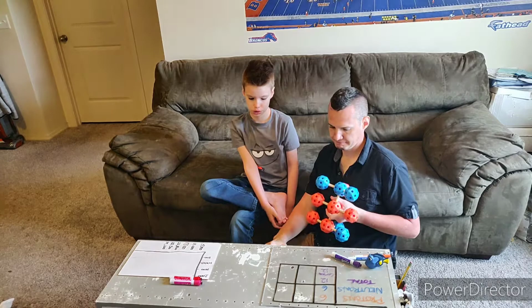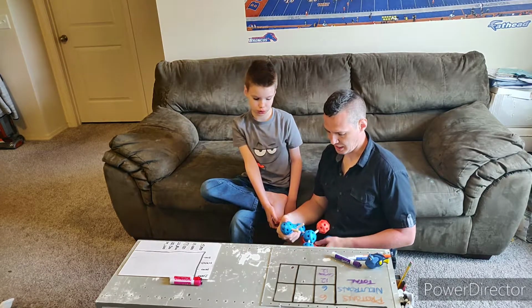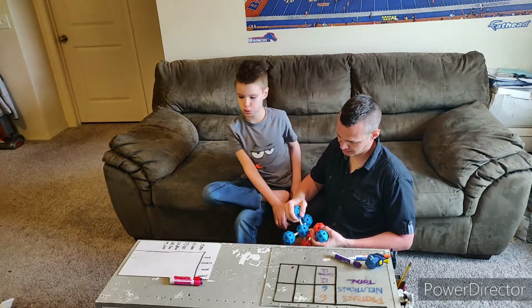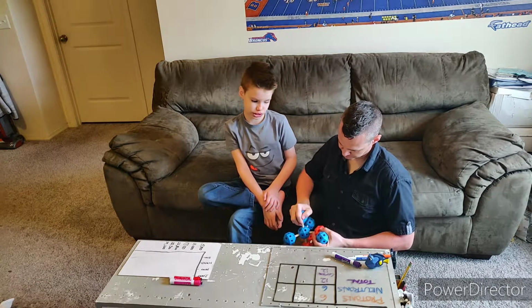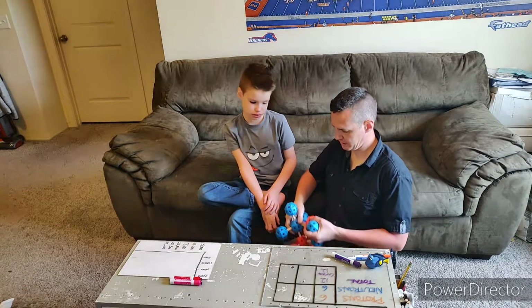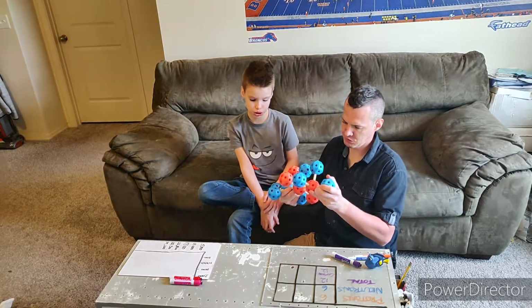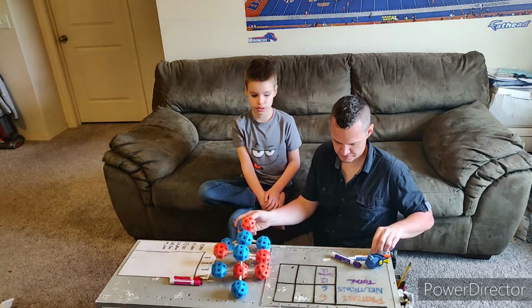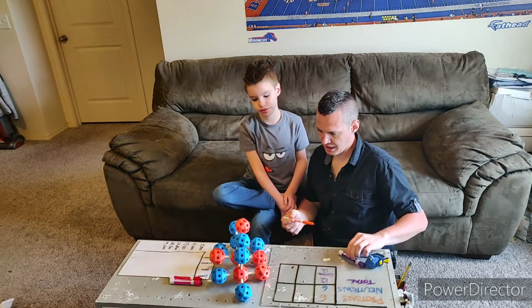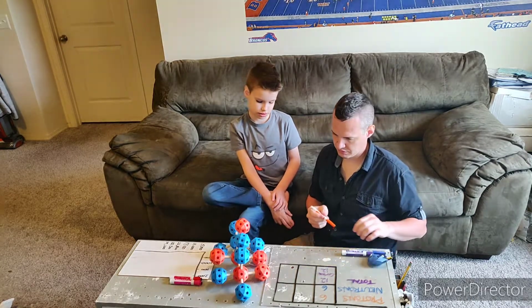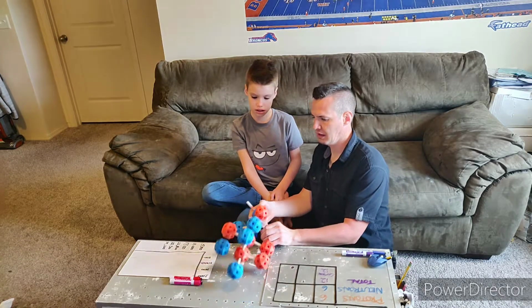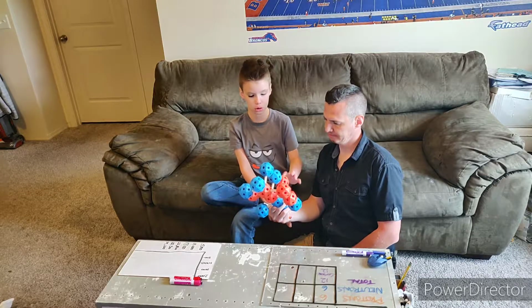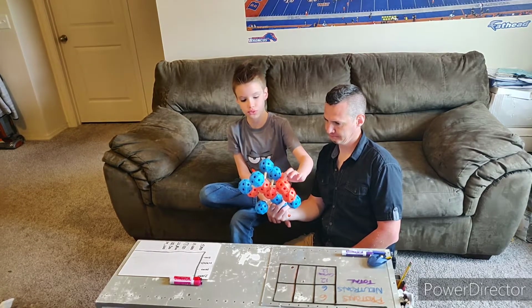What happens if we add more neutrons? Let's add 1, 2. Okay. How many orange do we have now? Can you count them? 1, 2, 3, 4, 5, 6.